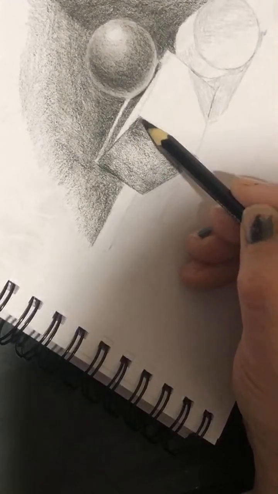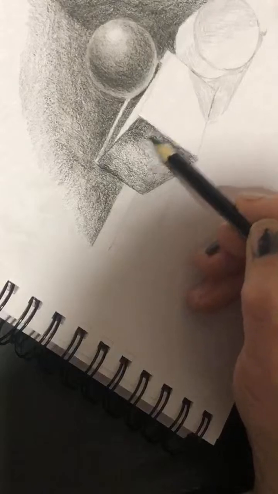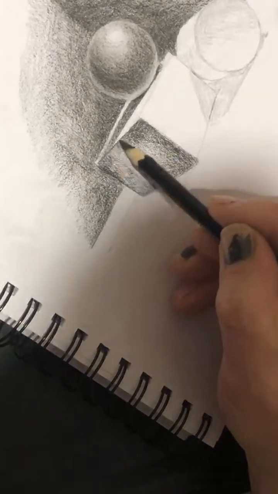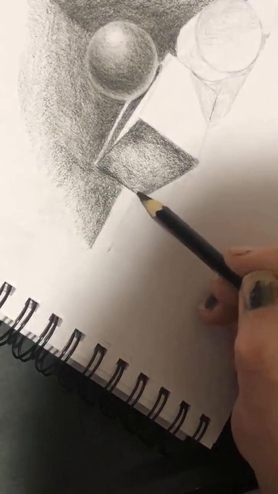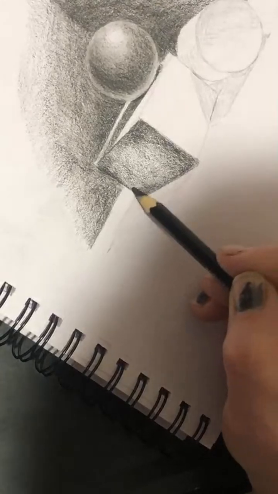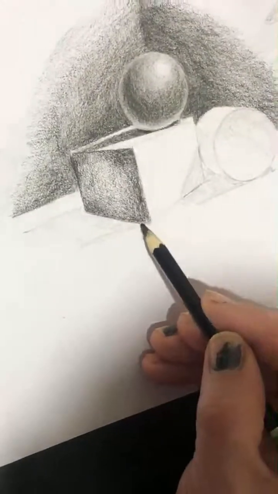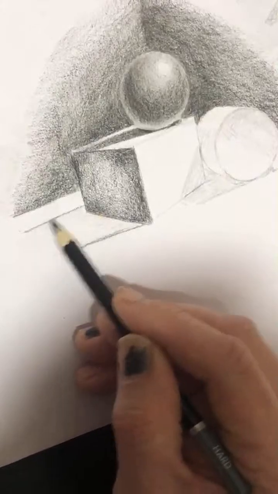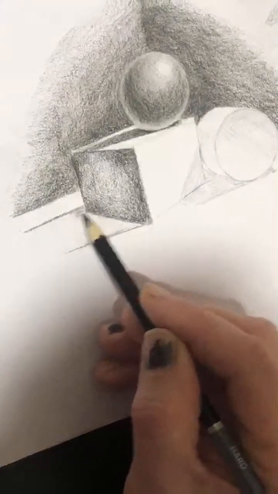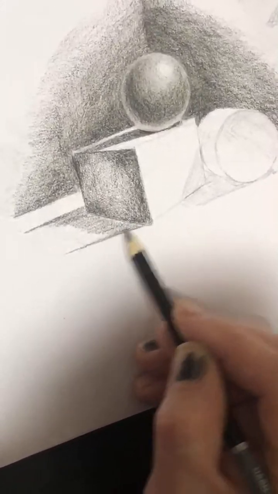Dark around here. If it's the same tone all the way through, it'll look a bit flat. I want to keep a little bit of interest in the basic shapes. So now I'm going to do the shadow line from the cube, box, whatever. Basic values down first.